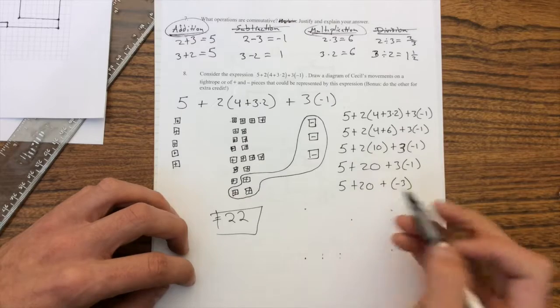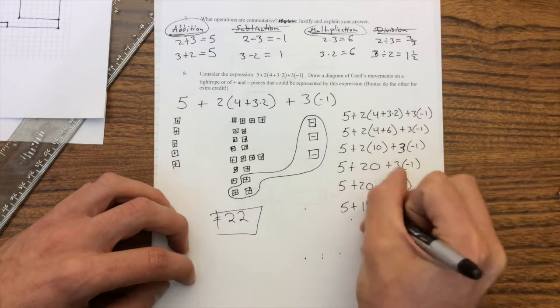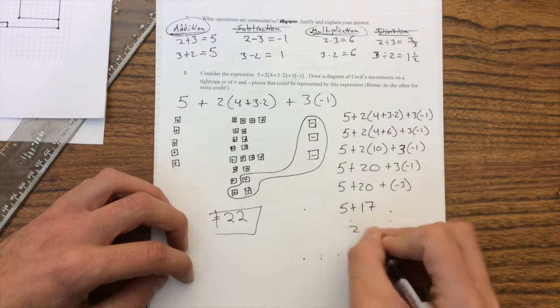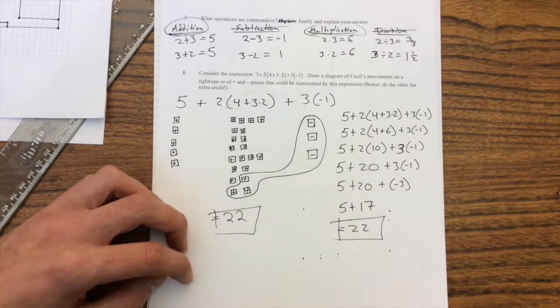And we cancel out the negative 3 from the 20, so we can make that 5 plus 17. So at least it reflects what we did over here. And then 5 plus 17 is 22. I'll leave the tightrope diagram to you if you'd like to figure that out. Good luck.